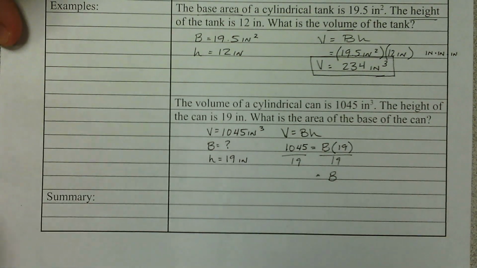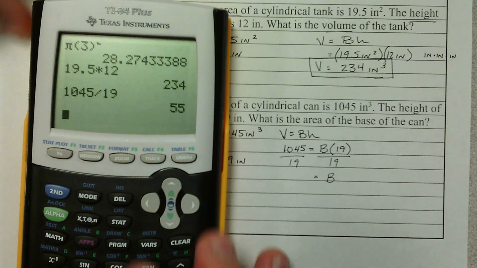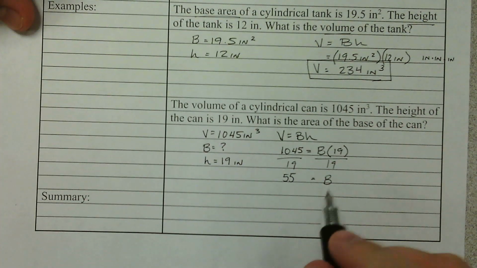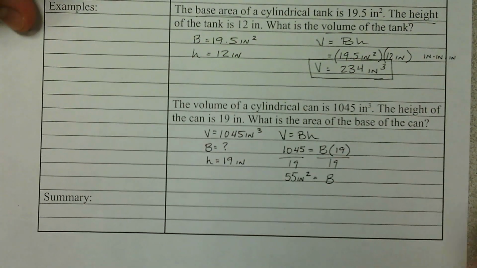Big B equals 1,045 divided by 19, which gives us a base area of 55. Because we're talking area, it's 55 inches squared.